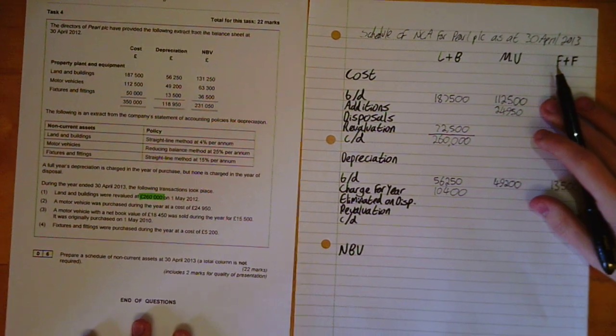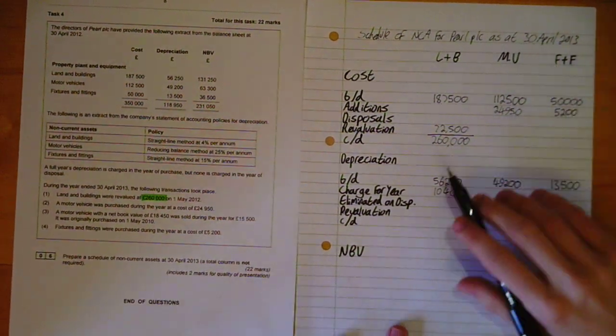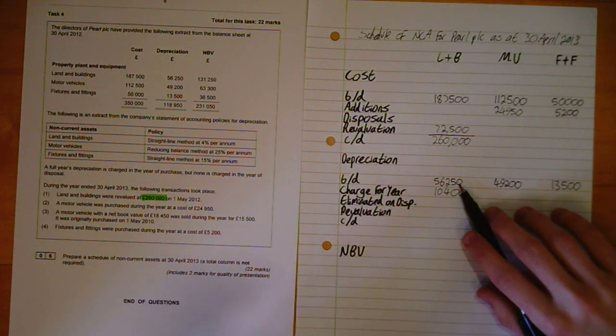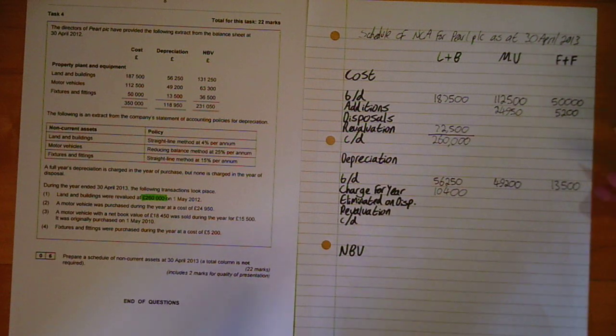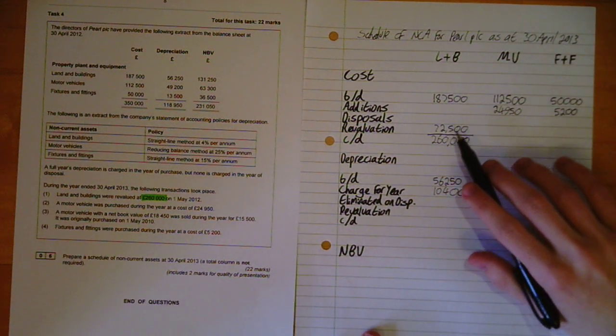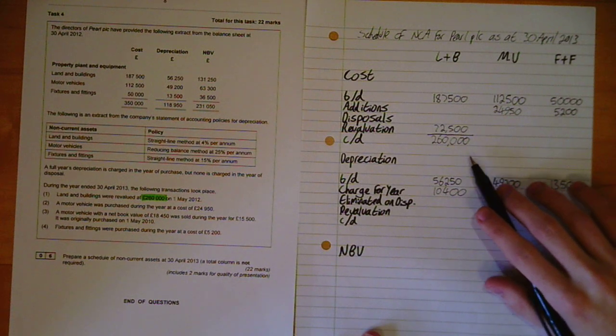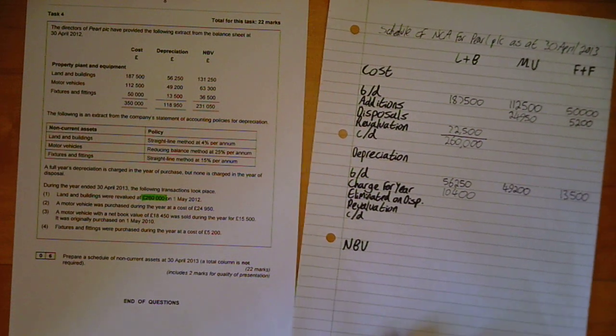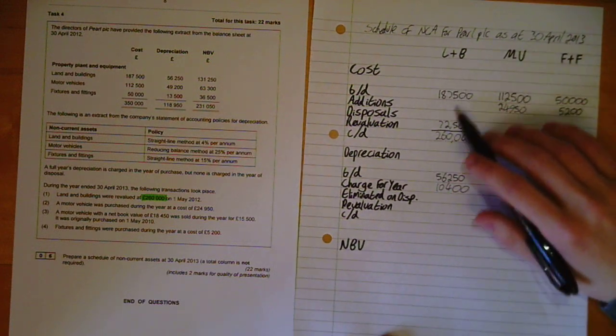Sorry, let me reword that. Brought down was 56,250, that's how much depreciation had already occurred to our land and buildings before this year. However, we just had a revaluation from 187,500 back up to 260,000. So that depreciation is basically non-existent. It happened, but then it got completely wiped off by the revaluation.